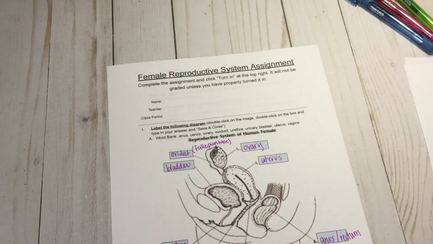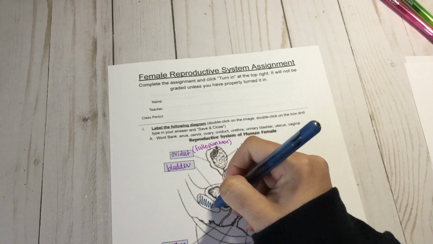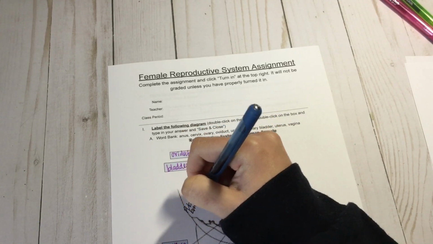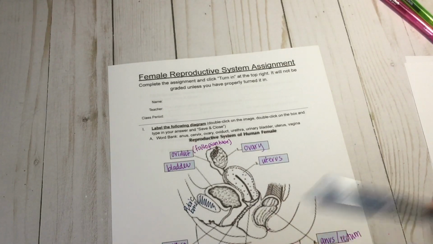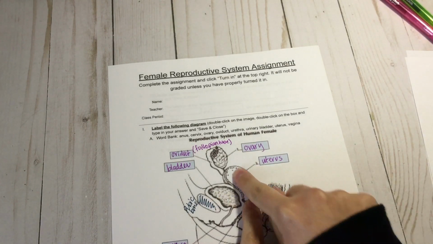And then this shape here, which I didn't talk about in the diagram, that is actually the pubic bone. And so here you can see that the bladder is actually kind of underneath the uterus.